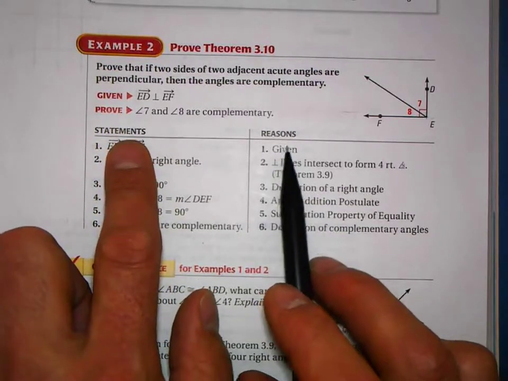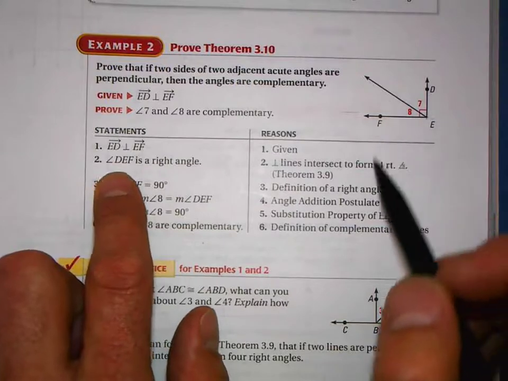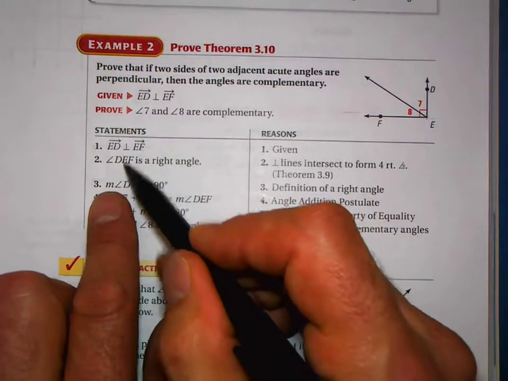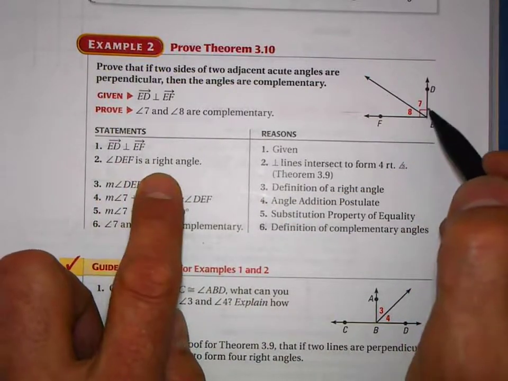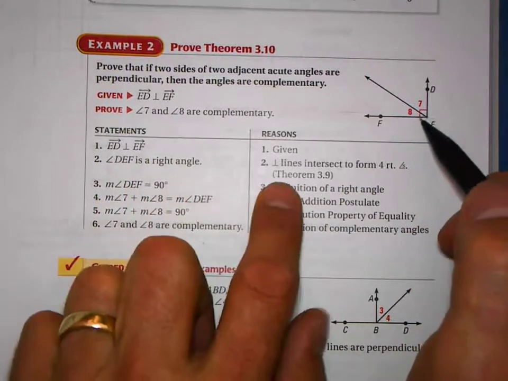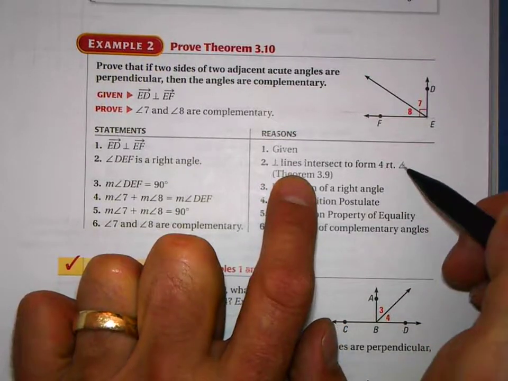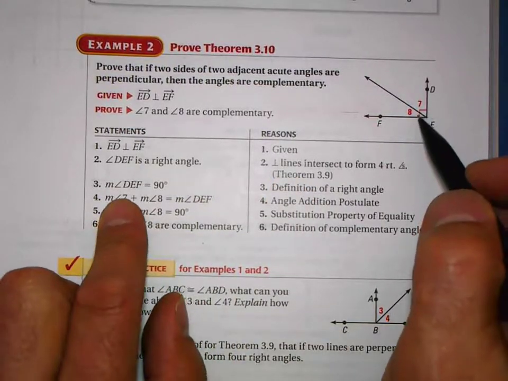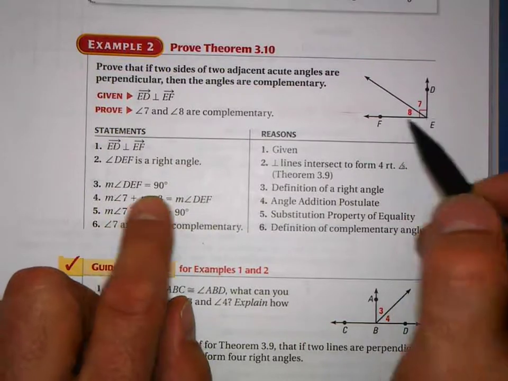then we can say that angle DEF, remember the center letter here is your vertex, so DEF is a right angle, and we know that because perpendicular lines intersect to form 4 right angles. And because this is a right angle, we can also say that the measure of angle DEF is 90 degrees.